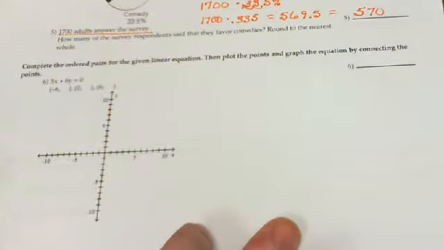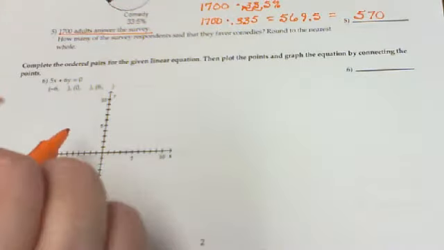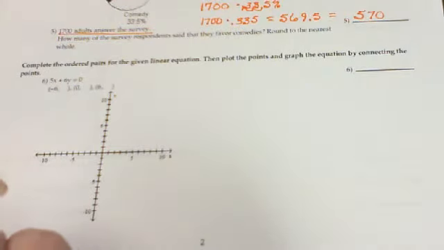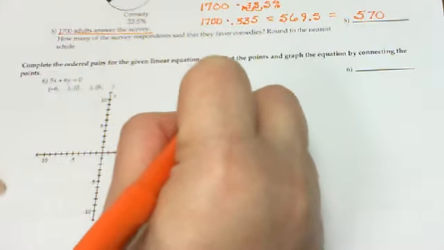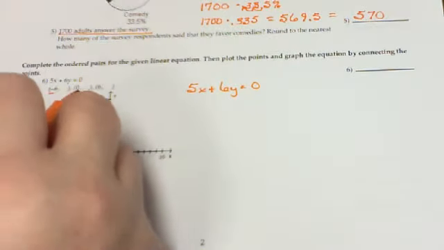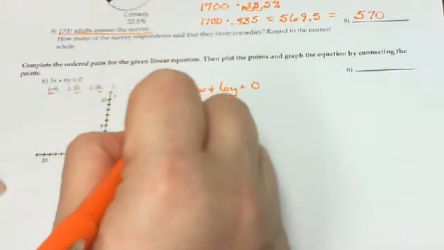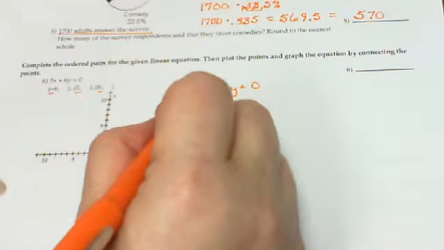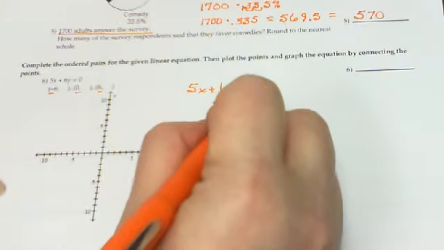Problem number 6 is when we actually start getting into the graphing. So they want us to complete the ordered pairs for the given linear equation and plot the points in the graph of the equation by connecting the points. They give us our equation as 5x plus 6y is equal to 0. So I need to go in and plug in what they told me x was for each individual one. So I'm going to start, instead of plugging in my x first, by getting my 5x equal to my negative 6y. So I'm going to move my 6y on the other side.